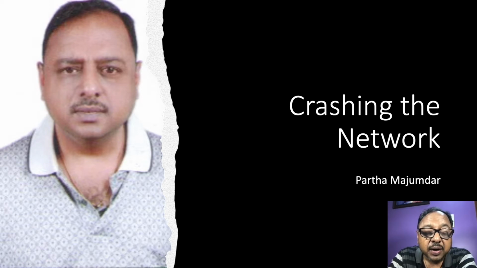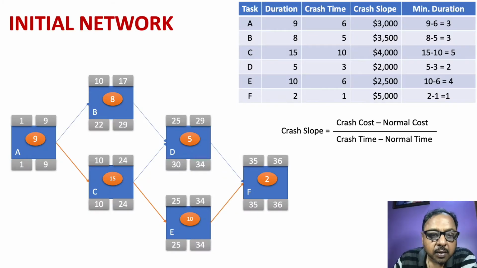In this video, through an illustration, I will demonstrate to you the theory behind crashing the project. Later, we will see in Excel how to do it so that we have the most optimum solution. For my illustration, we will use this project network that you can see on this slide. Now here I have got 6 tasks. You can see here A, B, C, D, E, F. So I have 6 tasks.